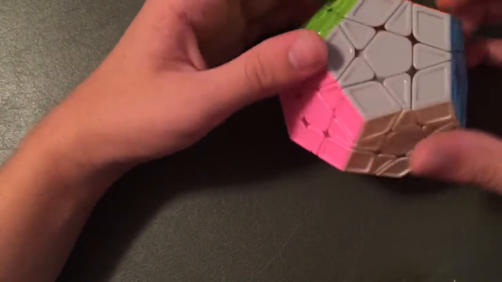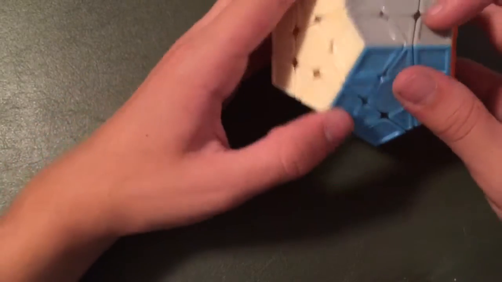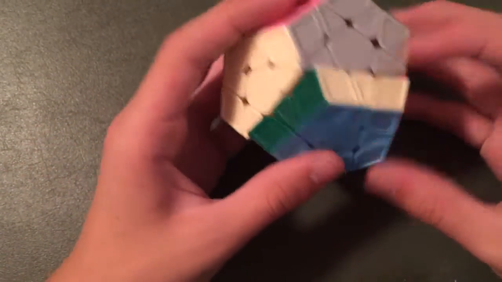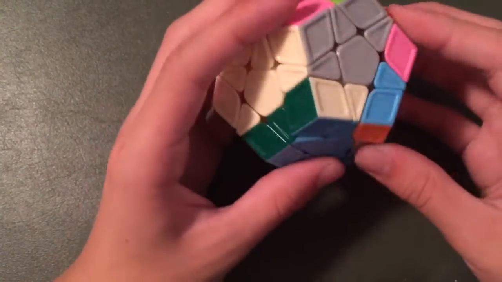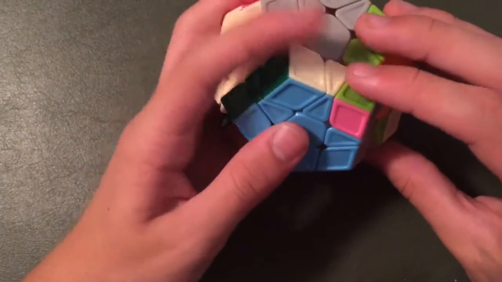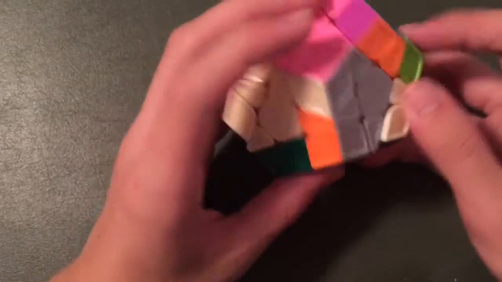So yeah. Anyway, let's get on to the tutorial. For the last layer, there's 4 steps.